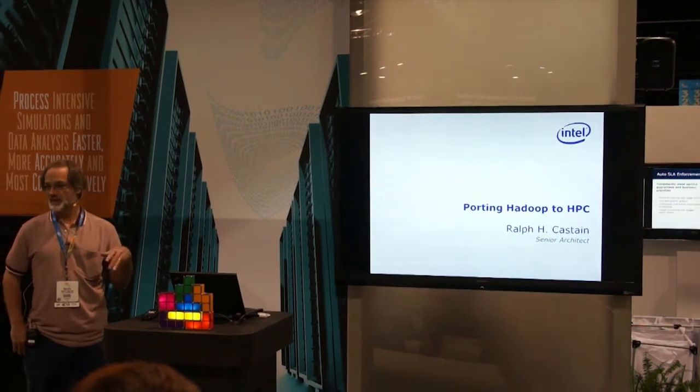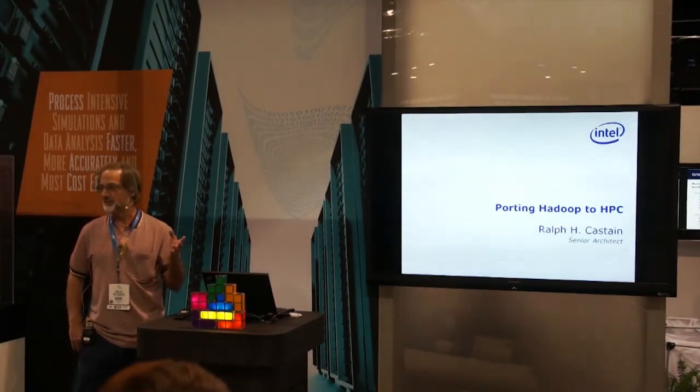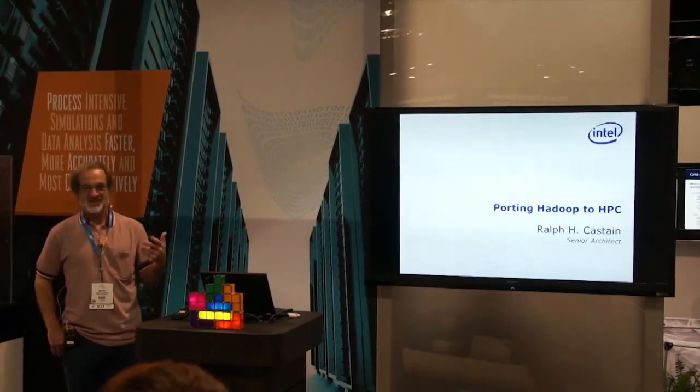That is porting Hadoop over to the HPC world. I think you may have heard we announced earlier this week that we in fact are now releasing a product on this basis. But I just wanted to try and provide more of a technical background of what exactly is going on.